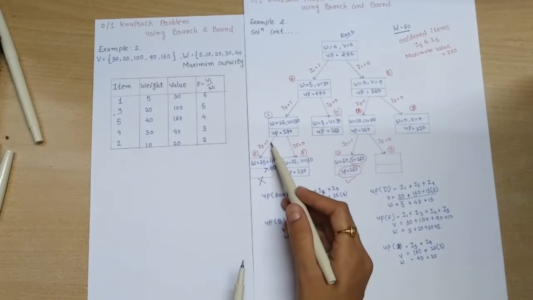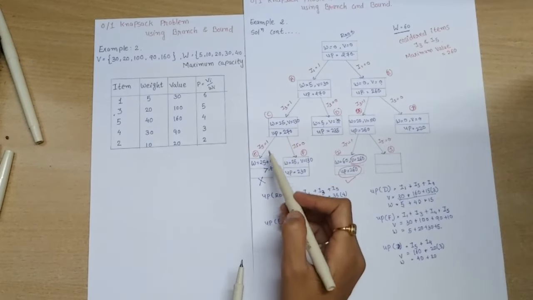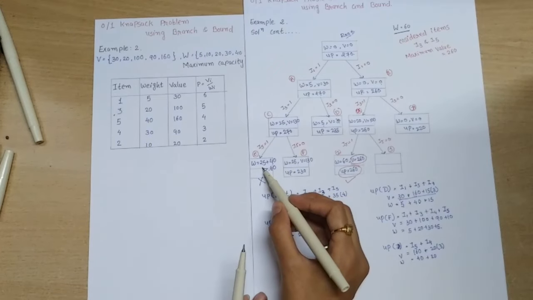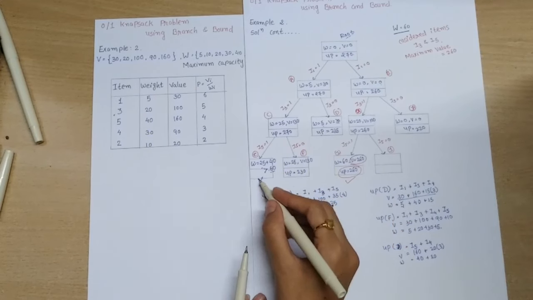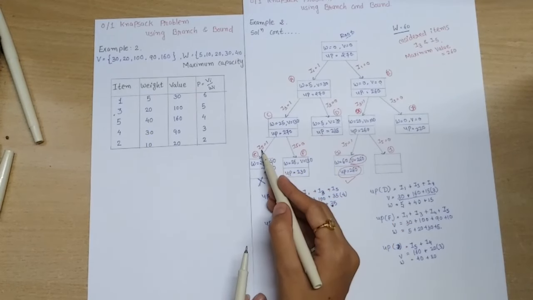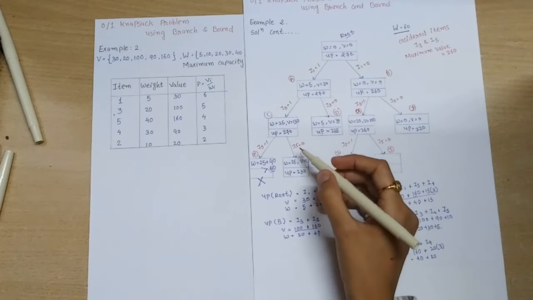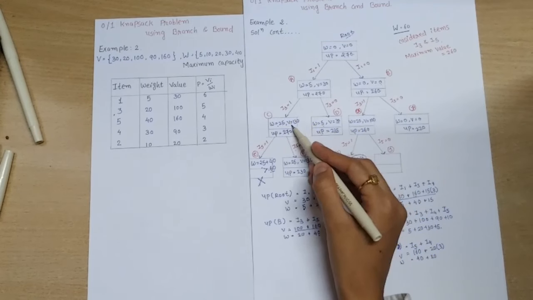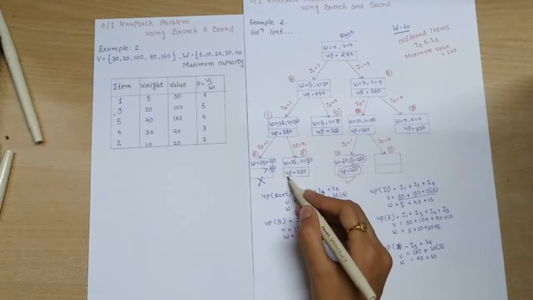If we consider item I5, then weight will be 25 plus 40, so it will exceed the capacity of knapsack. So here we will not consider item I5. If we do not consider item I5, then weight will be 25, value will be 130, and we have to calculate upper bound for the node F.